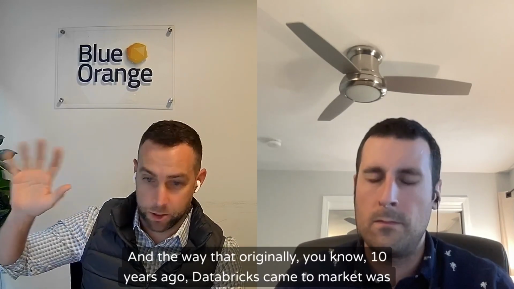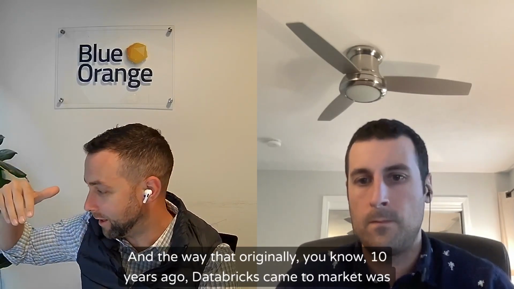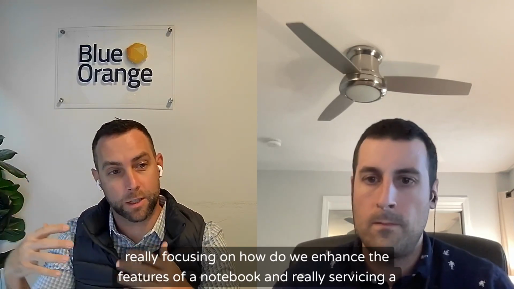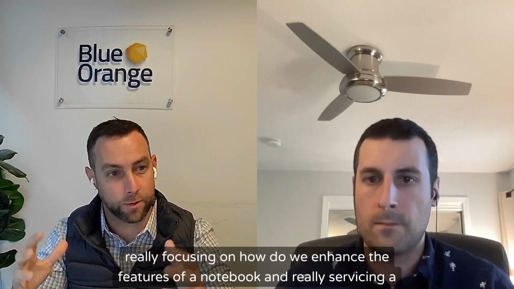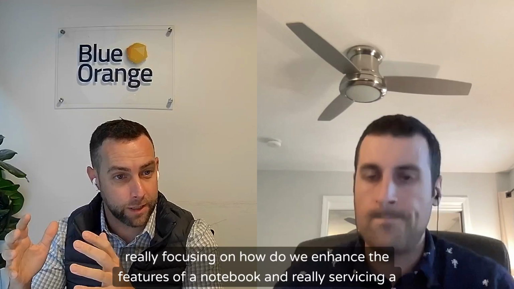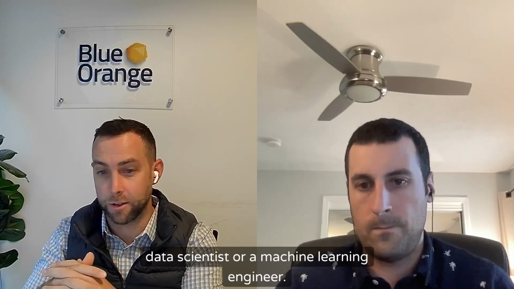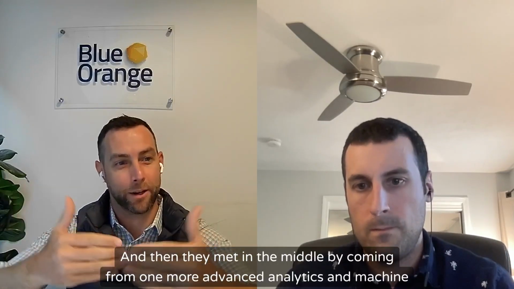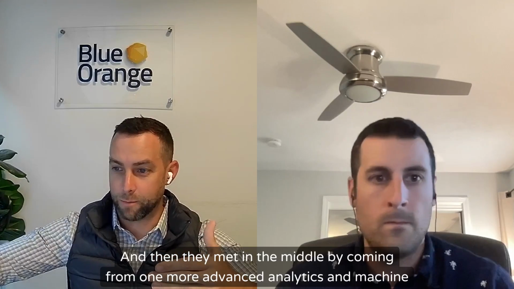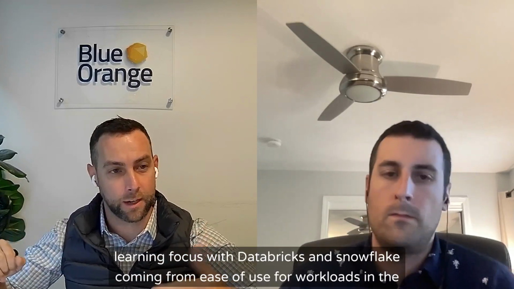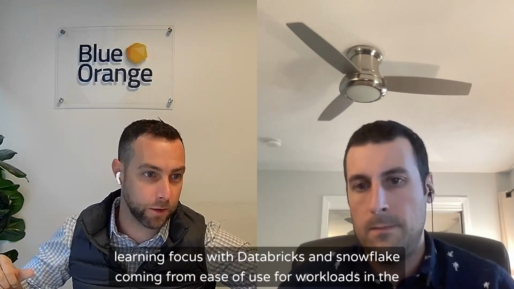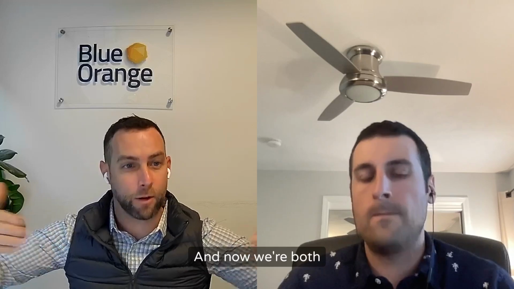And the way that Databricks originally came to market, 10 years ago, was really focusing on how to enhance the features of a notebook and really servicing a data scientist or a machine learning engineer. And then they met in the middle, with Databricks coming from an advanced analytics and machine learning focus and Snowflake coming from ease of use for workloads in the warehouse. And now both are really full featured data platforms.